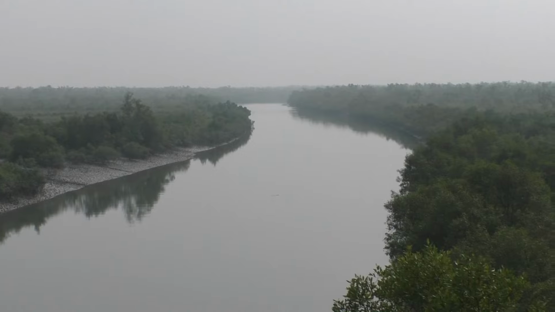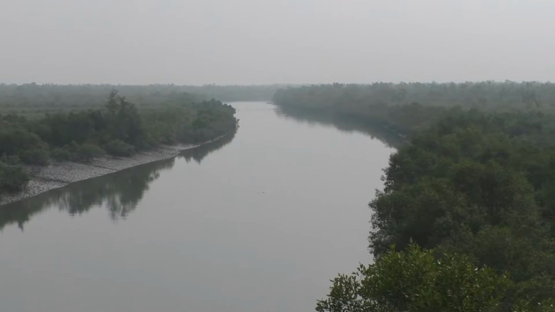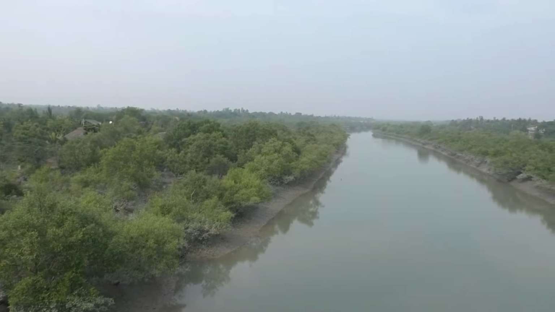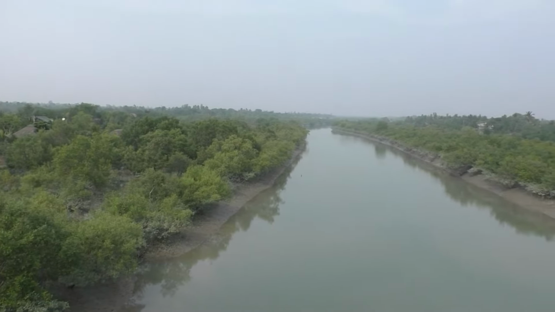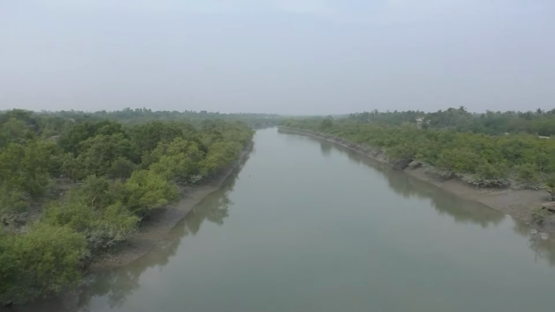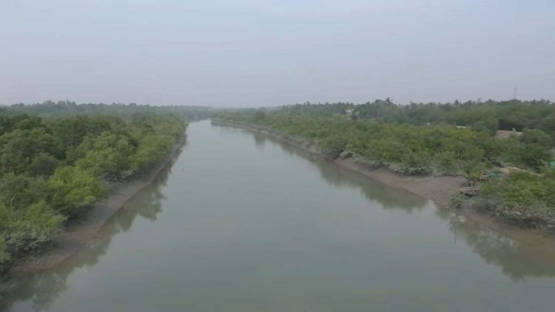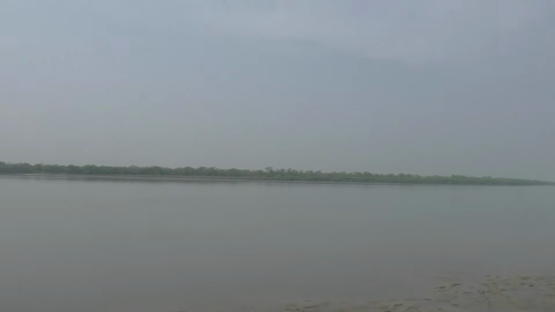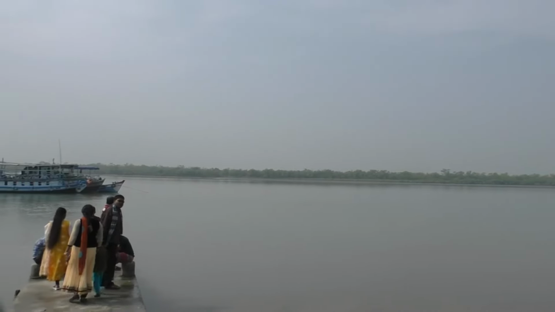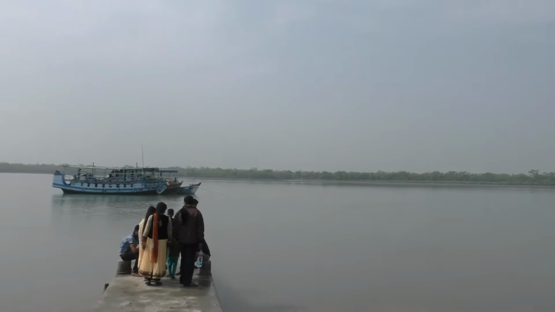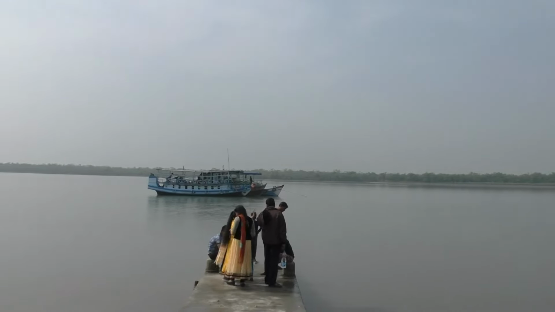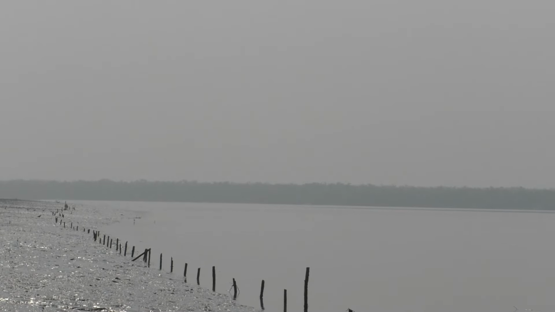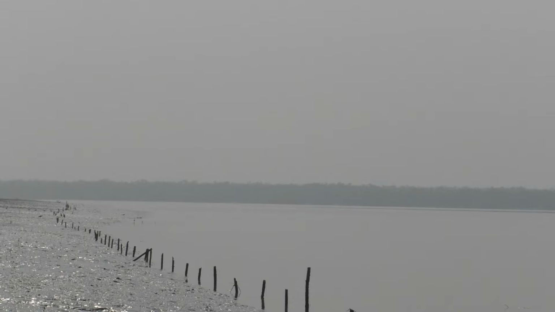Far ahead, we see the Saptamukhi river, and this river channel is falling on the Saptamukhi river. It looks like the Saptamukhi name has come from 7 such water channels falling on the river. This is one of the river channels falling on Saptamukhi. Ahead is a tourist boat, lunch and dinner included. Far ahead is Saptamukhi, where this river channel is falling.